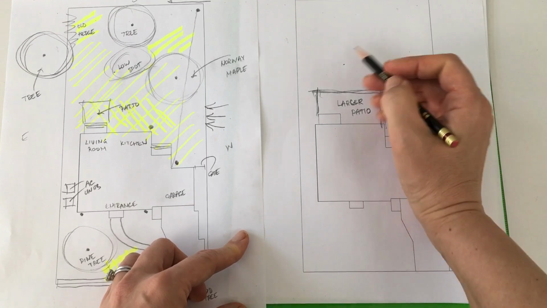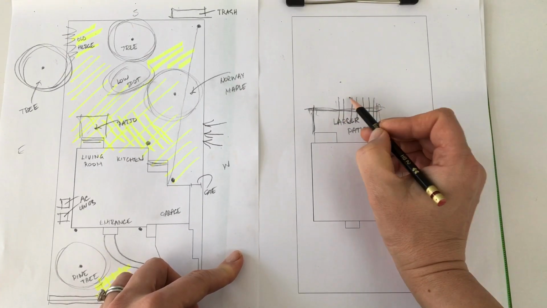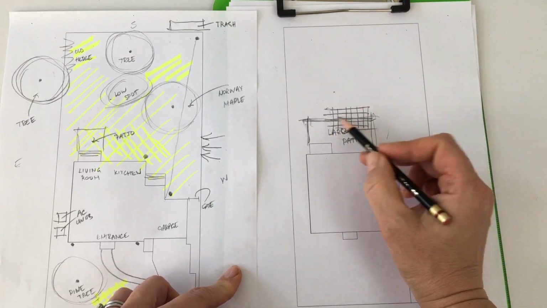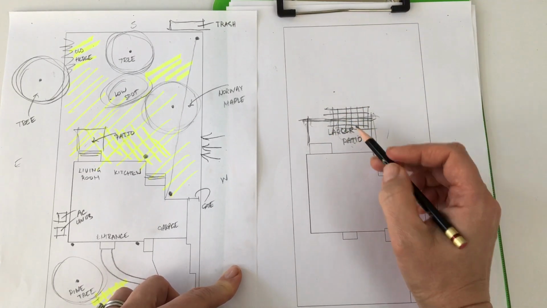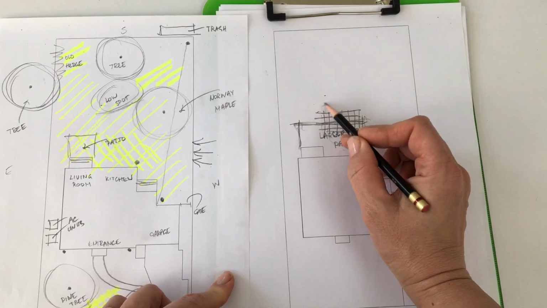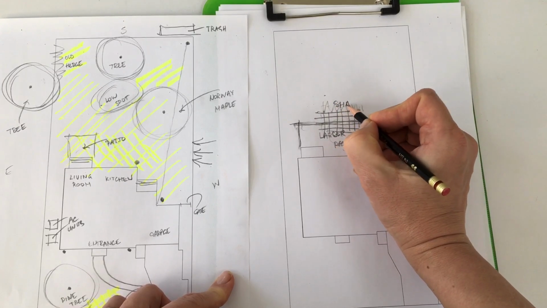Larger patio, and I probably will need some sort of shade structure here because this is southern exposure, and I know people are not going to fry sitting out on the southern patio, or maybe there's going to be a tree or something. Let's just say shade.